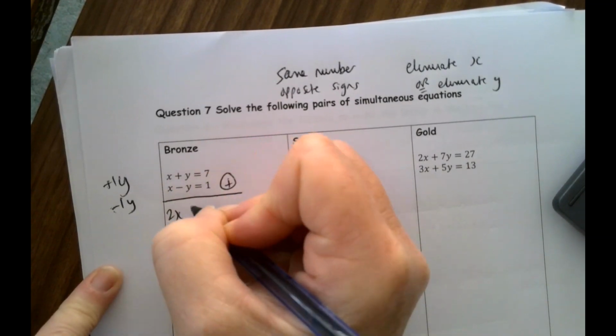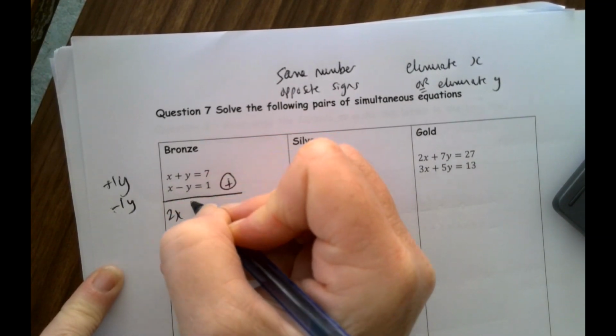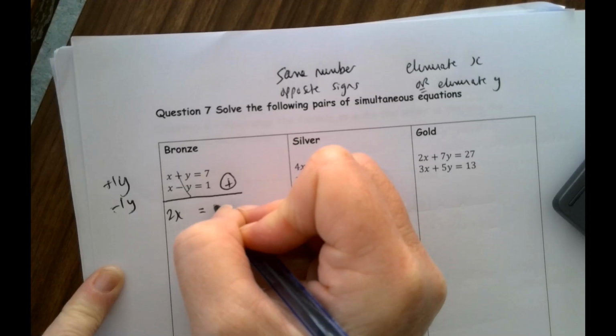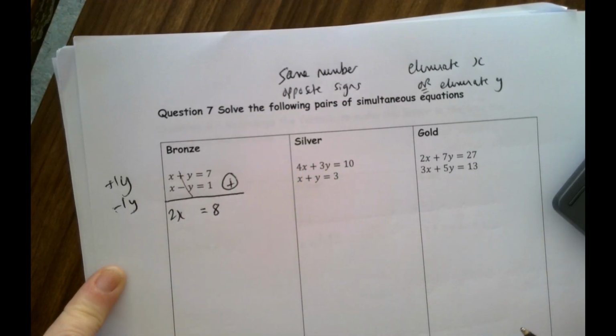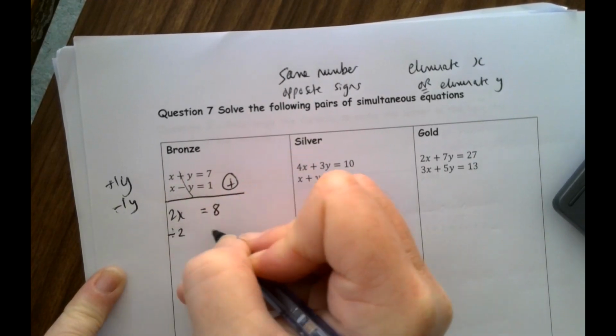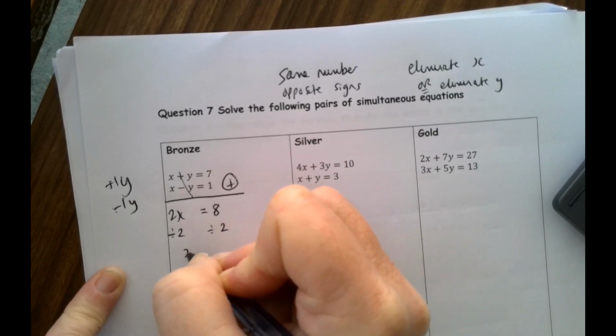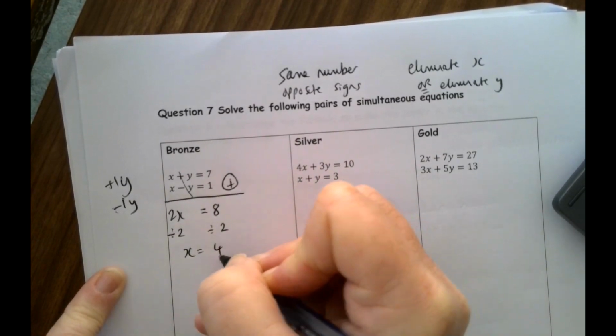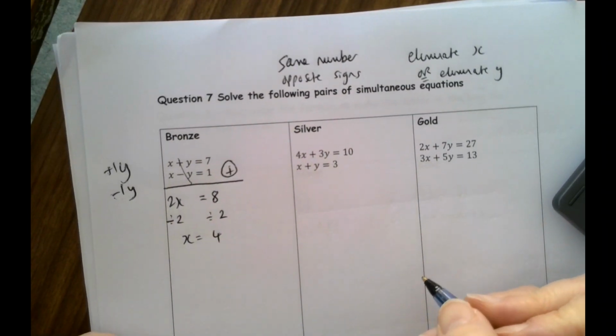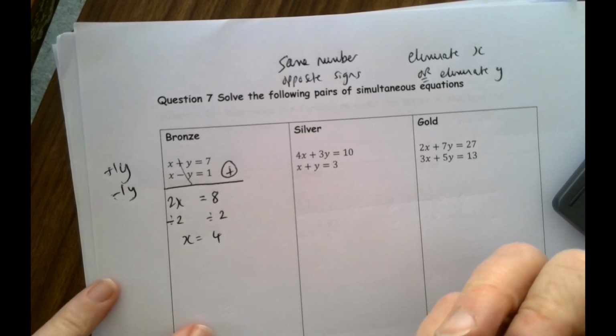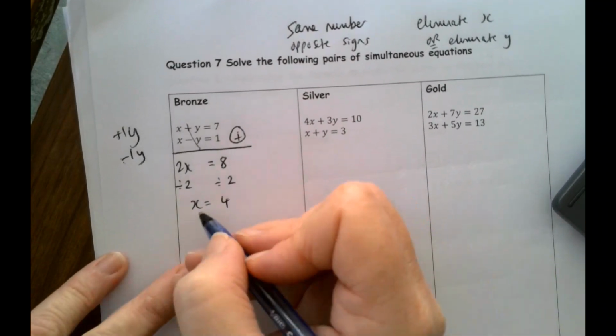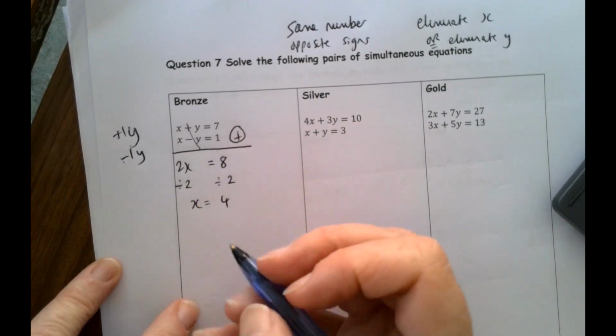x plus x is 2x. y plus 1 minus y, they go out. 7 and 1 is 8. Okay? Now I can say, well, I know that 2x equals 8, so x must be 4. So once I have one equation with one thing I don't know, it's easy. When I have two equations with two things I don't know, it's much harder. So that's why I've got to get rid of one of those things.